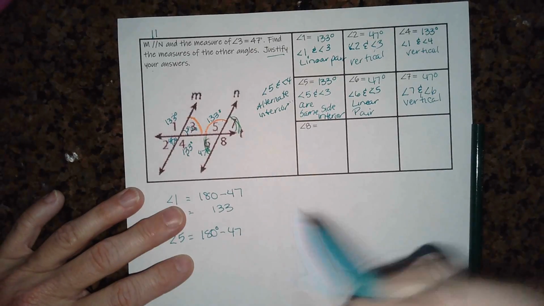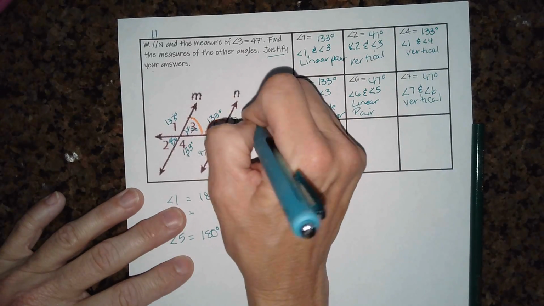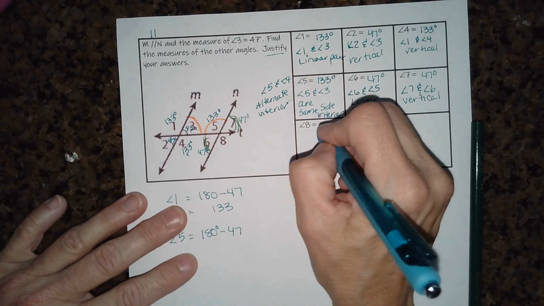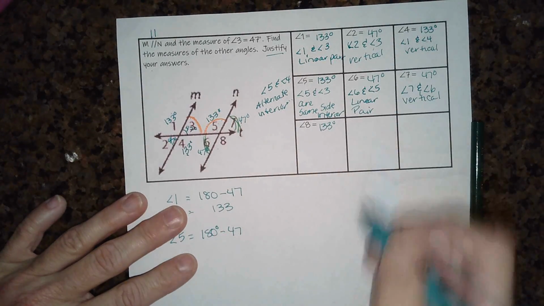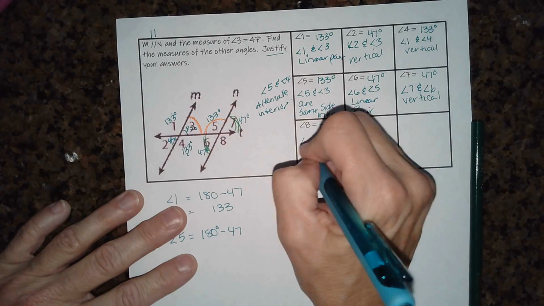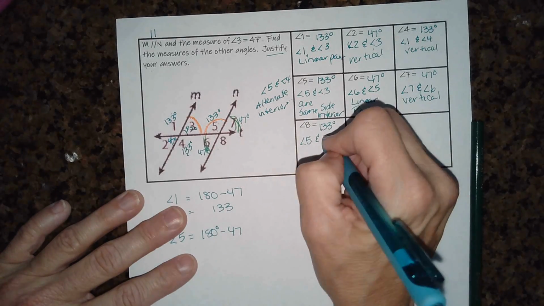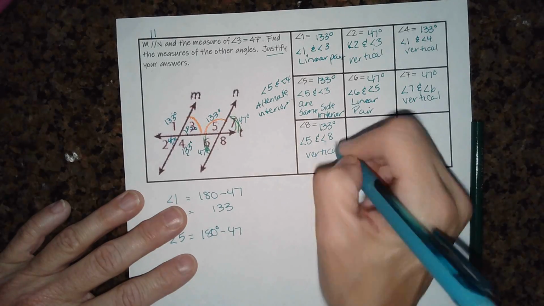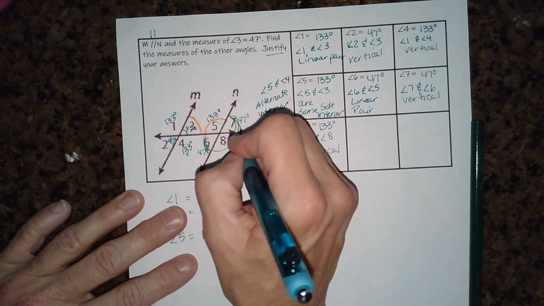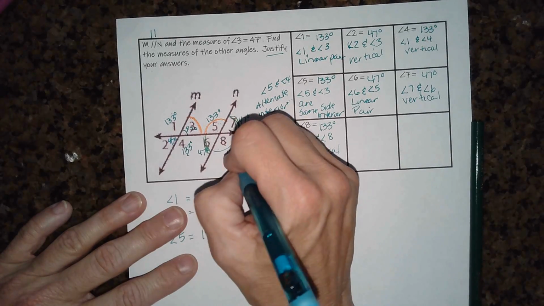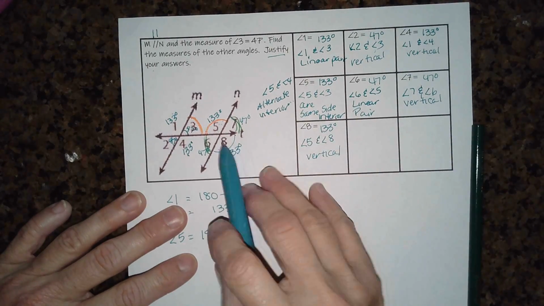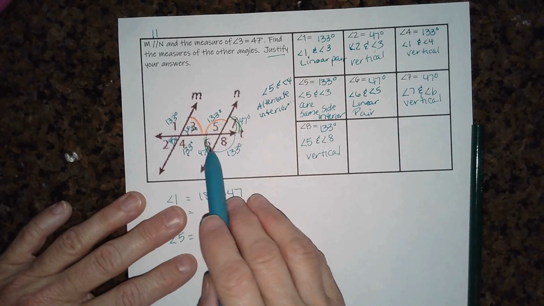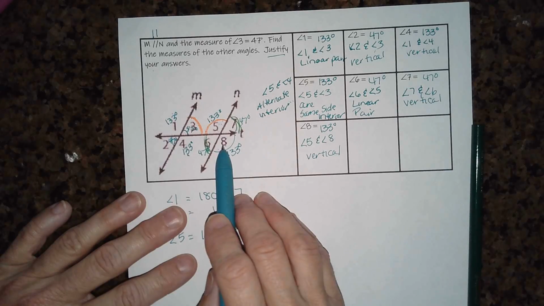All right, and then finally, let's talk about angle 8. Angle 8 must be 133 degrees. One justification would be that angle 5 and angle 8 are vertical. So these two angles are vertical, which are congruent. You could also talk about it in terms of angle 8 and angle 7 being a linear pair, as are angles 6 and 8.